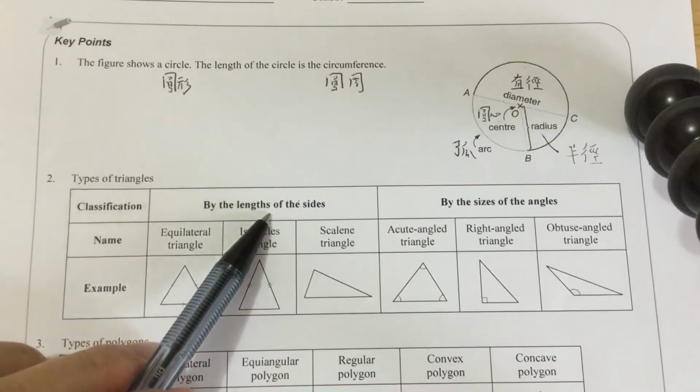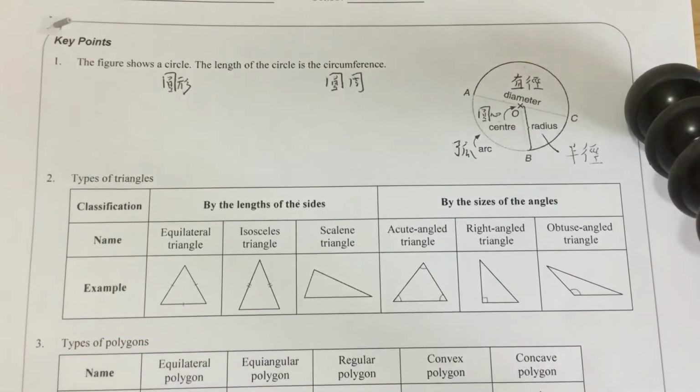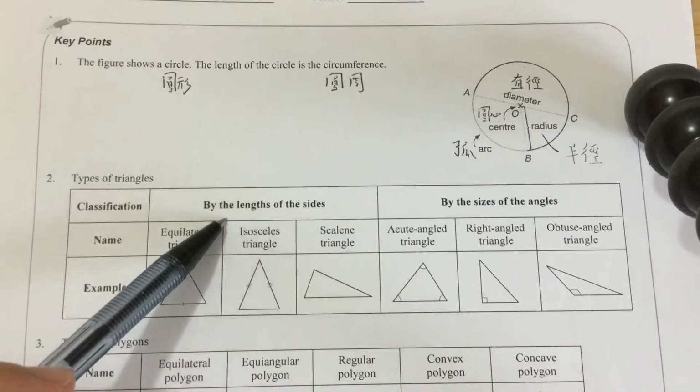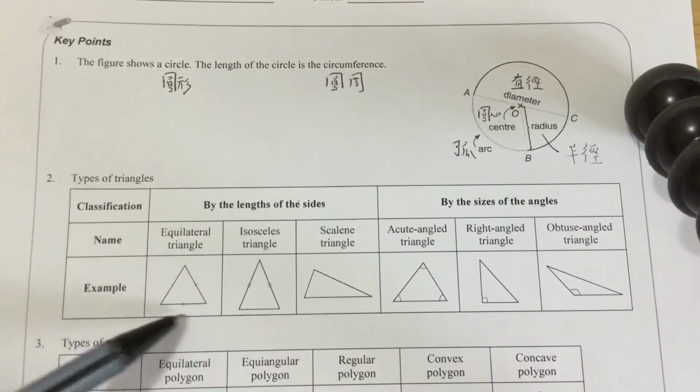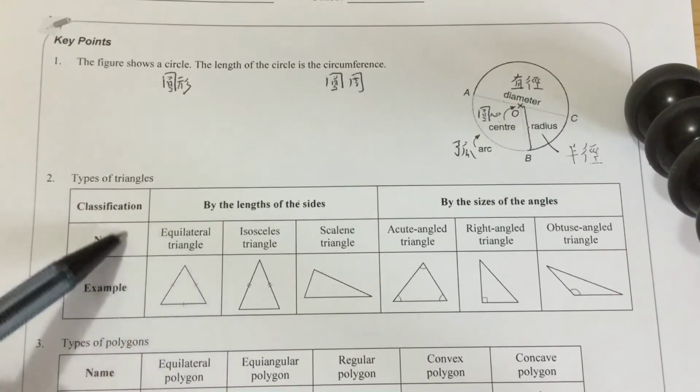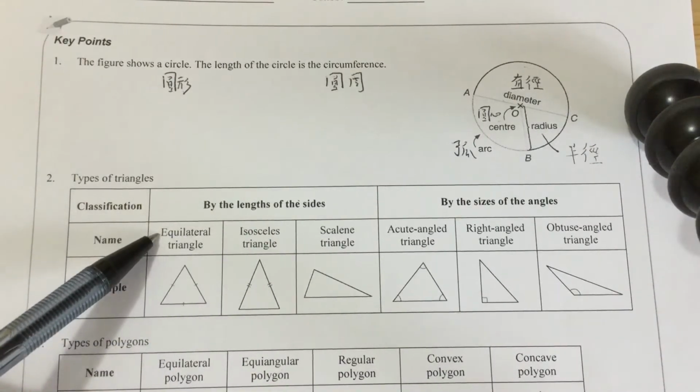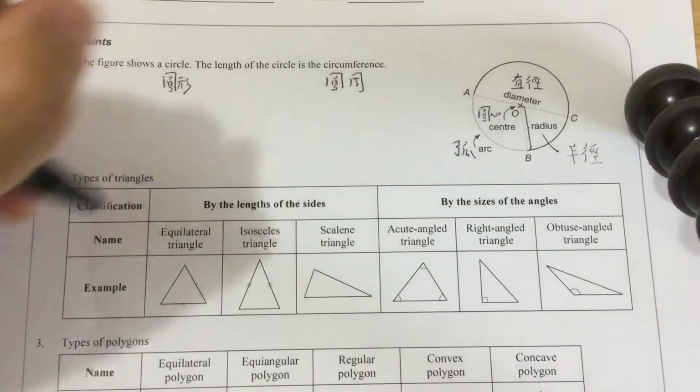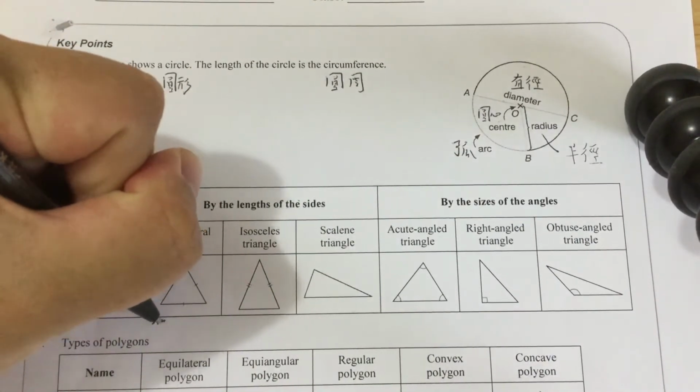It depends on how you name it, because first of all, you can name it by the lengths. If we have three equal lengths, we call this one the equilateral triangle. In Chinese, this one is called 等邊三角形.